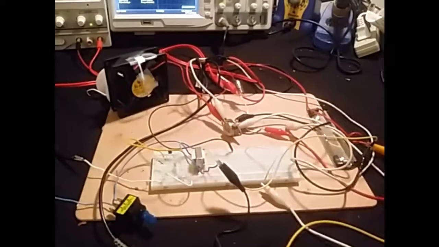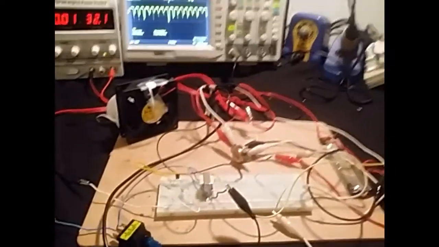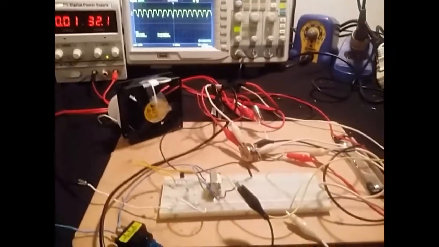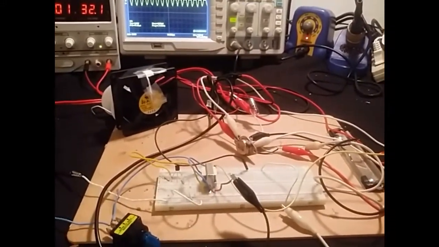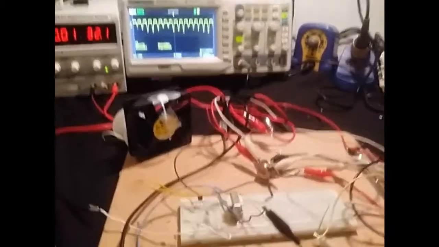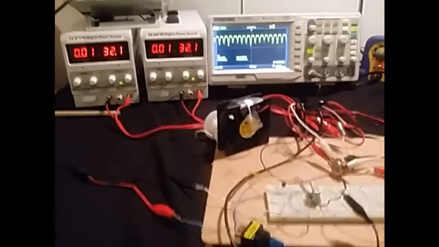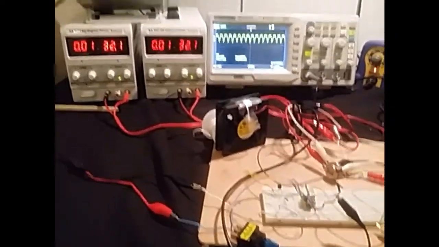Alright, I put together a circuit that displays how you could use either voltage or frequency to control a power output. So here's my fan, it's off. I got a little light bulb here. This is my sine wave generator. We're going to be using it from between 0 to 35 kilohertz today.